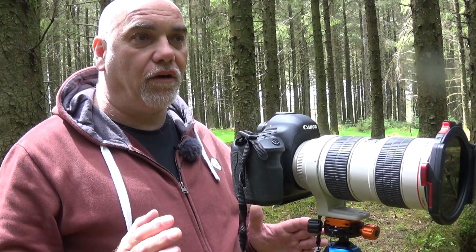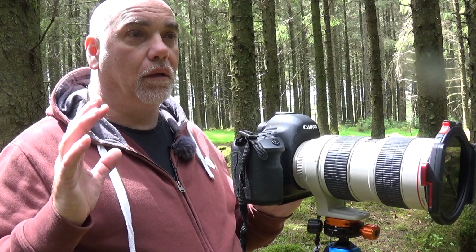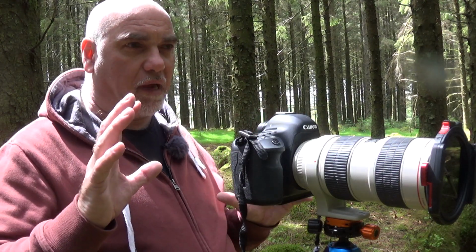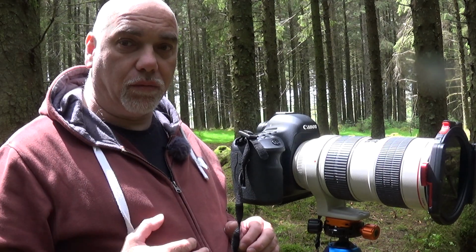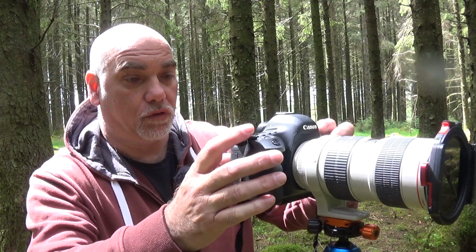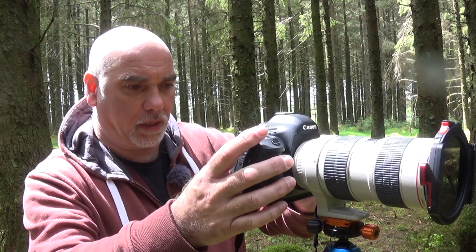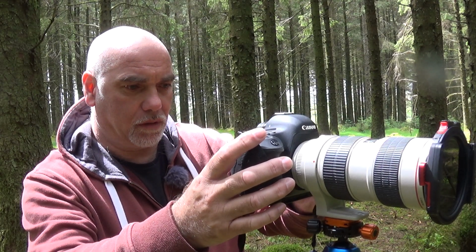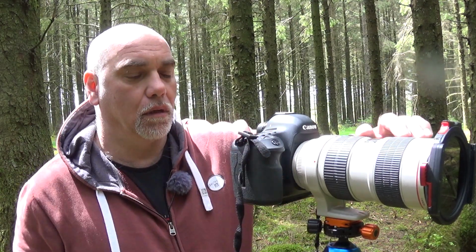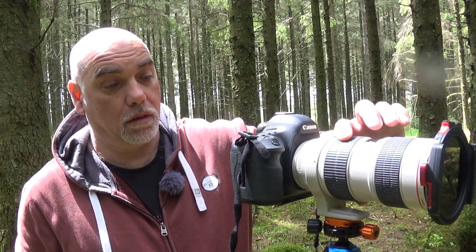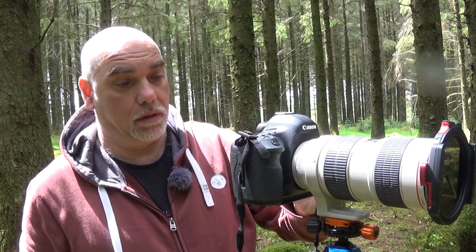So I'm just waiting now for the light to drop a little bit, otherwise it looks kind of a bit patchy with all the dappled light, and I don't want that. So we're just waiting for a cloud to move over. And whilst we're doing that, I will just double check my focus. Right, messing this up now, aren't we?